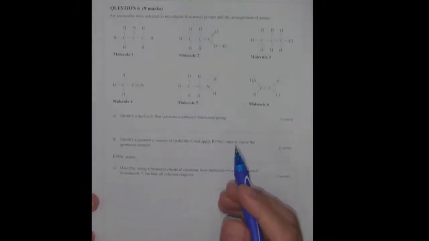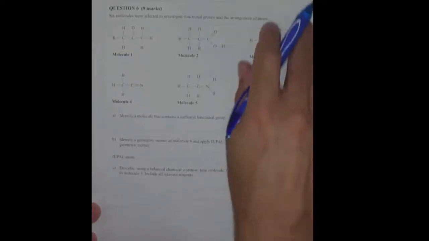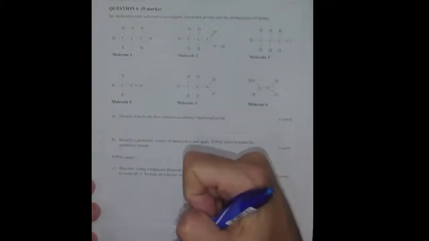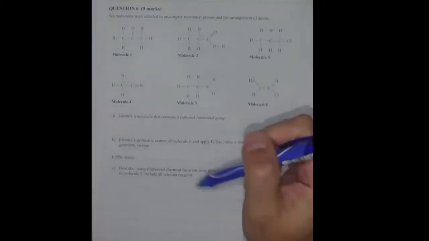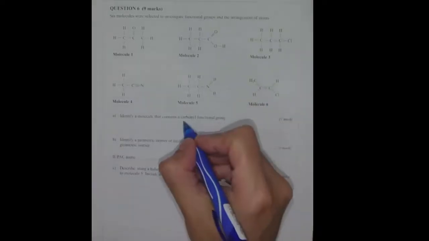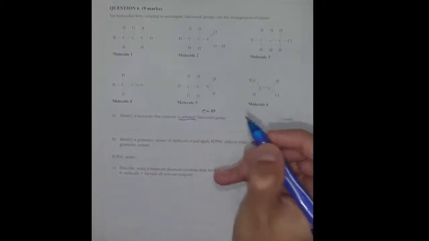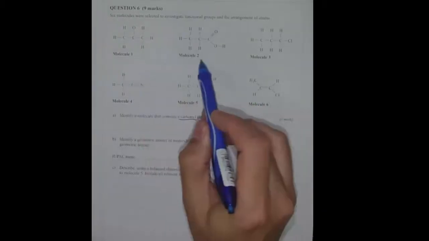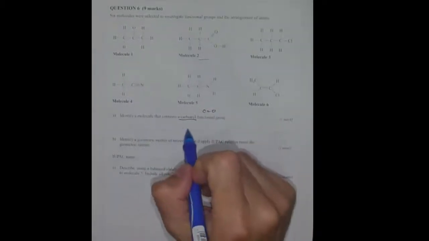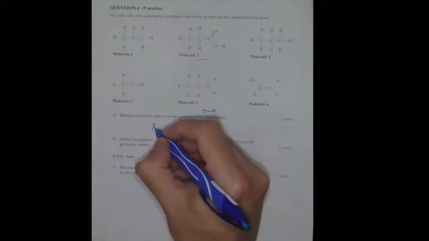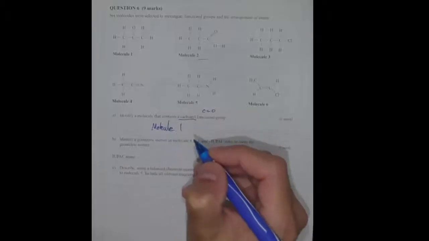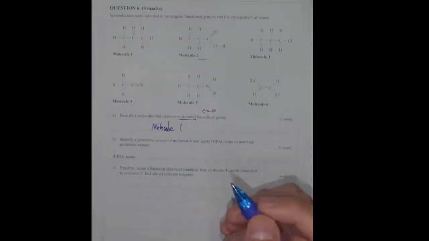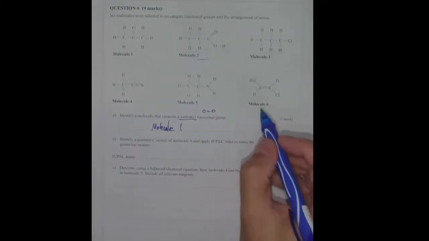Okay, question 6. Make sure you've got your organic table memorized, and that doesn't matter if you're doing the new 2025 syllabus as well, because you still have to be able to answer questions like this. So it's all about memorizing, knowing that a carbonyl group's that. So 1 or 2. Identify a molecule that contains molecule 1. Identify the geometric isomer of 6.